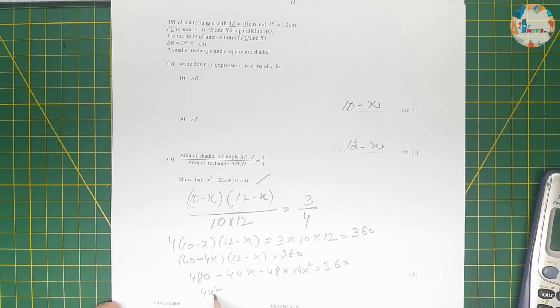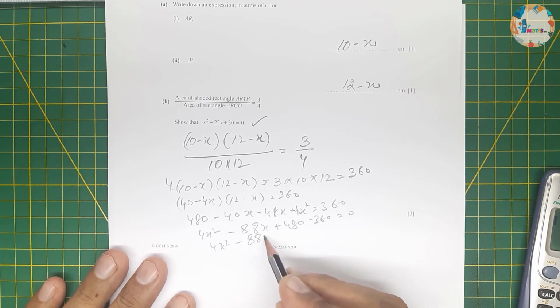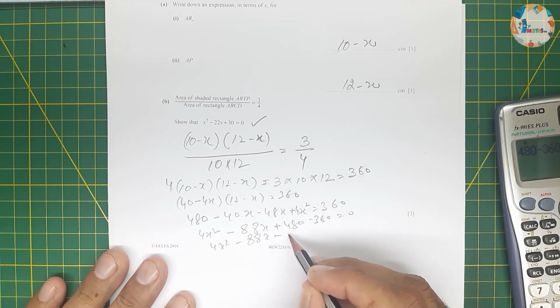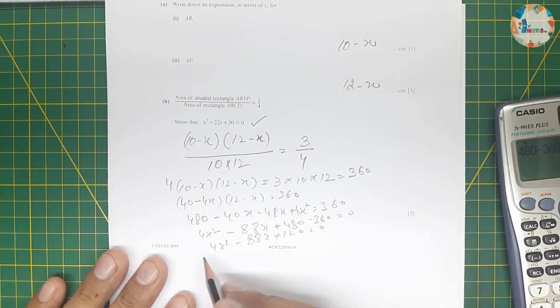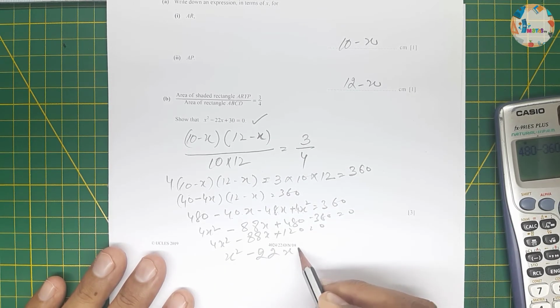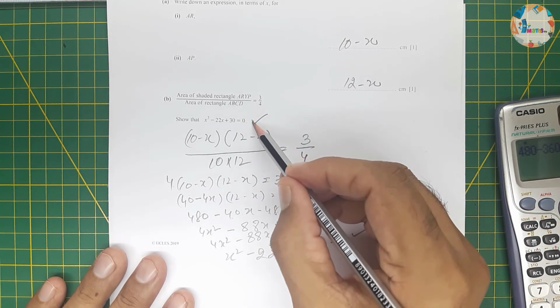So this will be 4x squared minus 88x, and 480 minus 360 will be equal to 120. So plus 120 is equal to 0. We can divide everything by 4, so it will be x squared minus 22x plus 30 is equal to 0, and this is the required equation, which is same as this one.